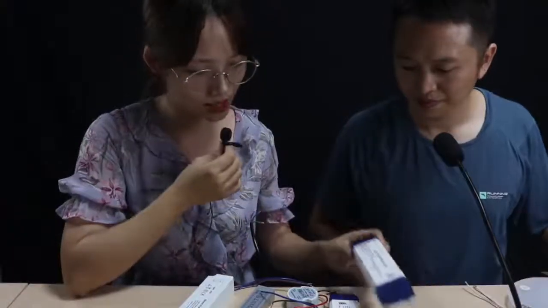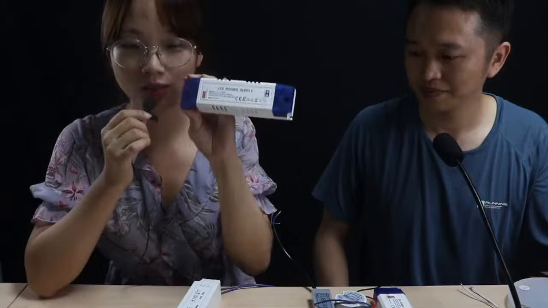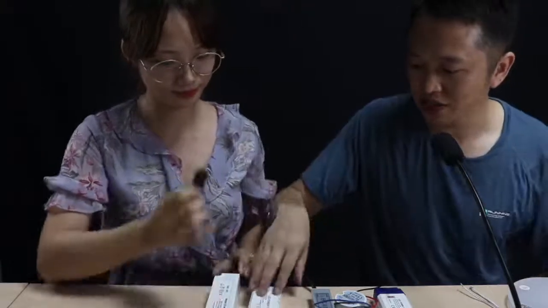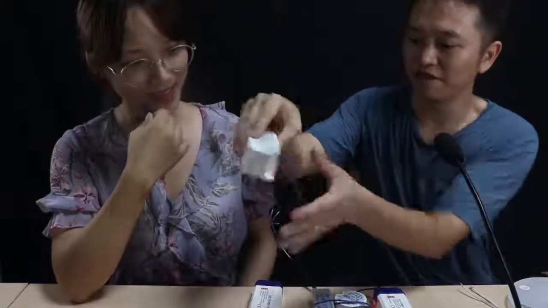60 watts LED transformer. Whoa, I can see there are two types. This one is also a 60 watts LED transformer. So what is the difference between those two? This one is not waterproof, and this one is IP67 waterproof. I would also say the difference is that this power supply is pre-wired, and this one is not pre-wired. It's fully covered.